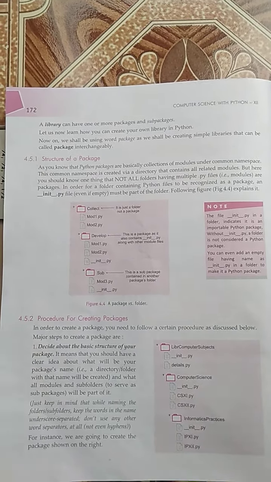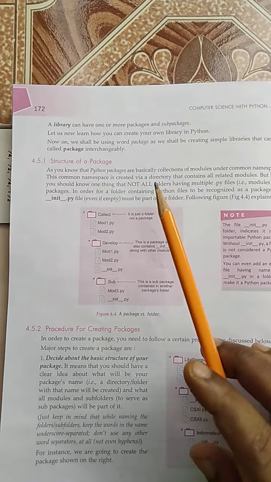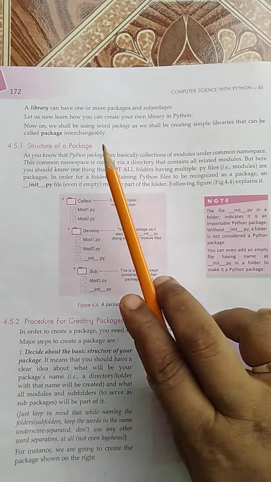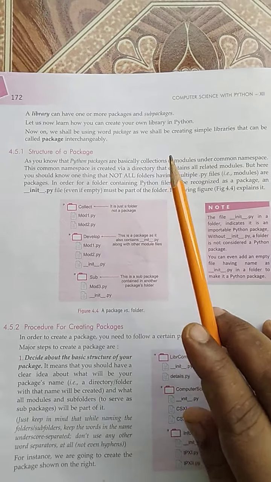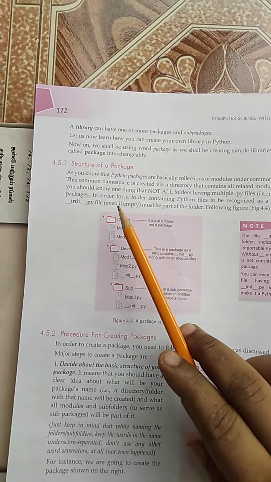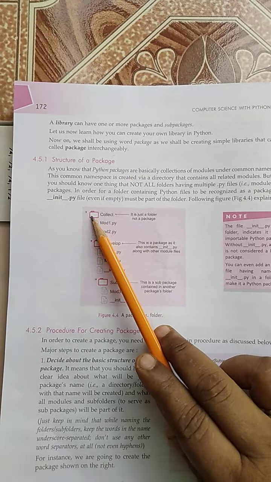Yes. Then next, the structure of a Python program. A Python module, a Python package, a Python library. You must know the difference. Library and package refer to the same thing, whereas a module is nothing but a separate .py file. A Python package must be in a folder.